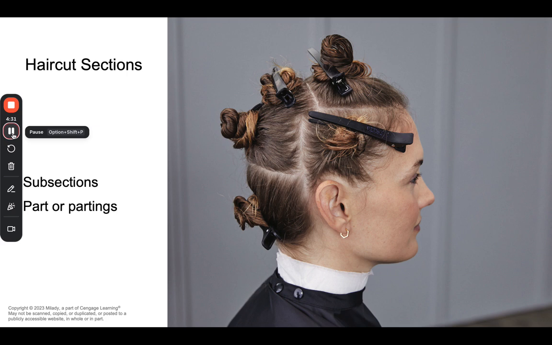Haircut sections. For control during hair cutting, the hair is parted into working areas called sections. As you can see, her hair is broken down into sections. Each section may be divided into smaller work areas, and we call those subsections. A part, also called a parting, is a line dividing the hair at the scalp. Parting the hair separates one section of hair from another, creating subsections. Sections are made up of curved and straight lines and are sometimes used to subdivide many areas of the head into smaller segments that will be included in the haircut design.